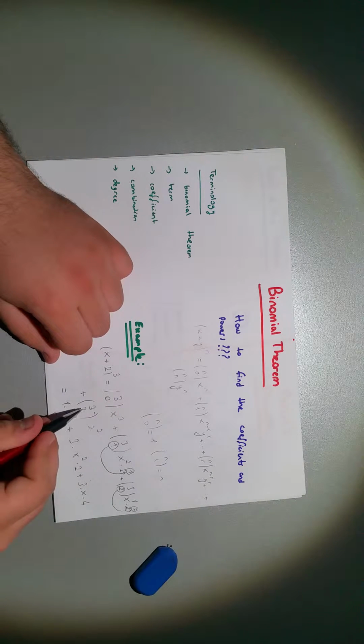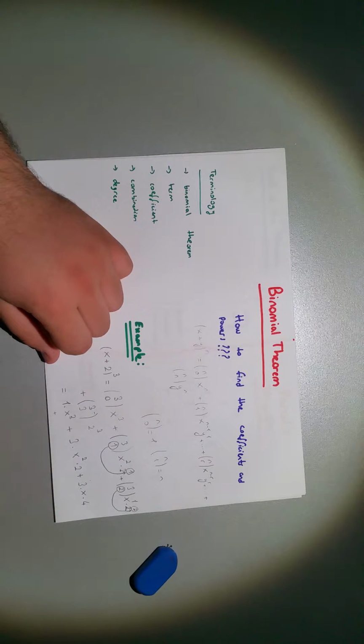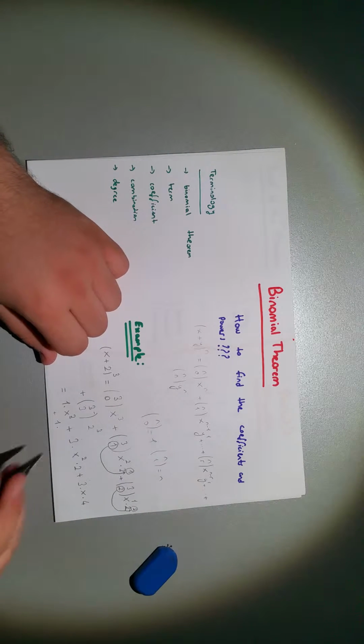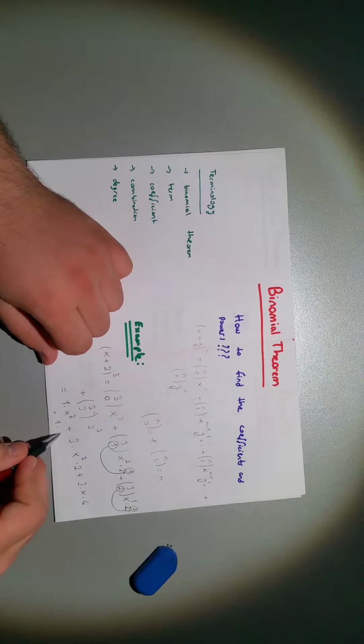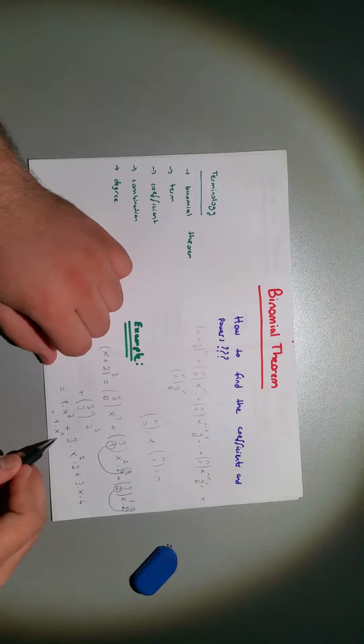plus 3 to the 3 is actually equal to 3 to the 0, and it's 1, times x to the 0, x power 0, times 8.